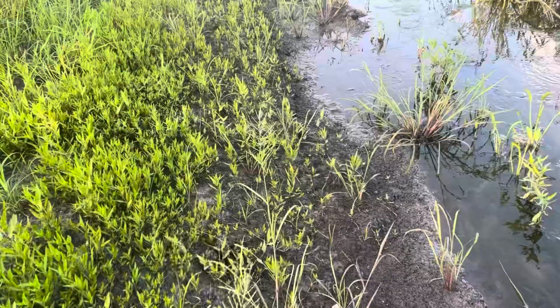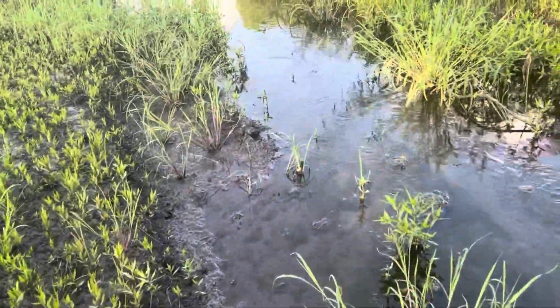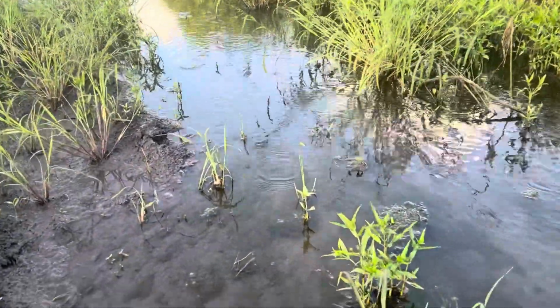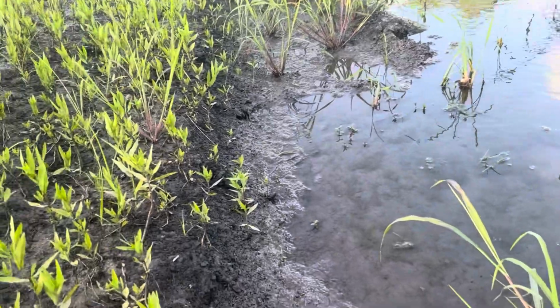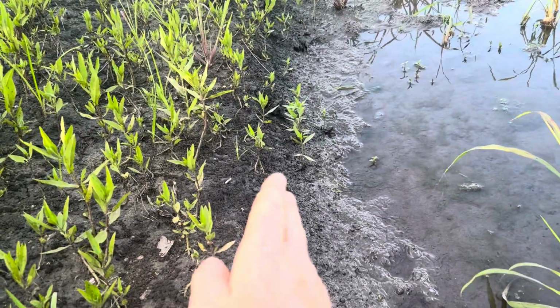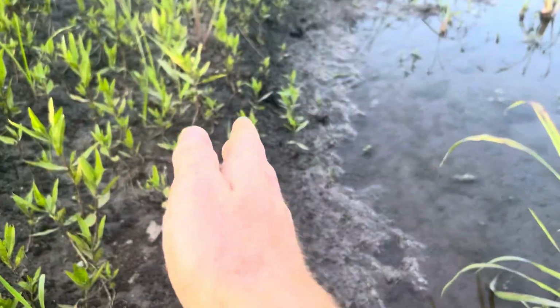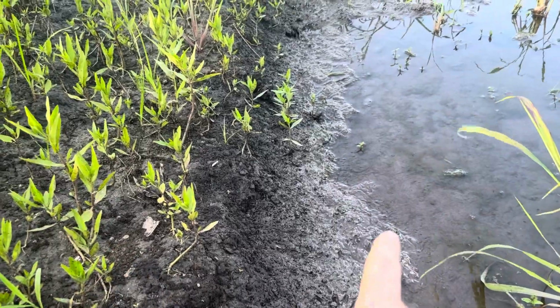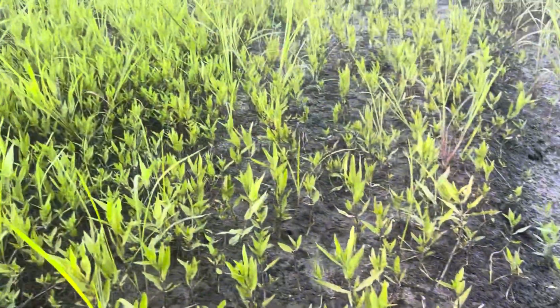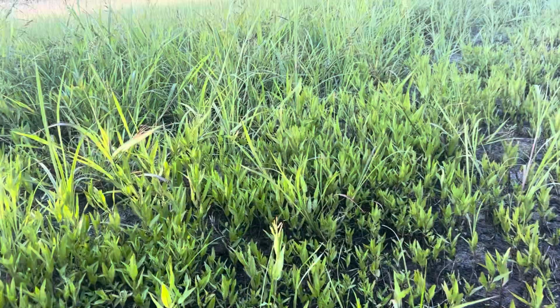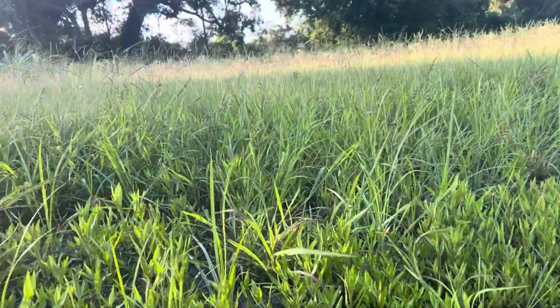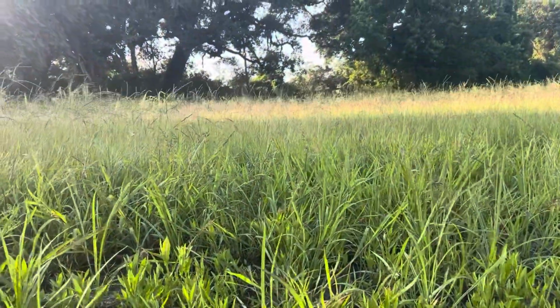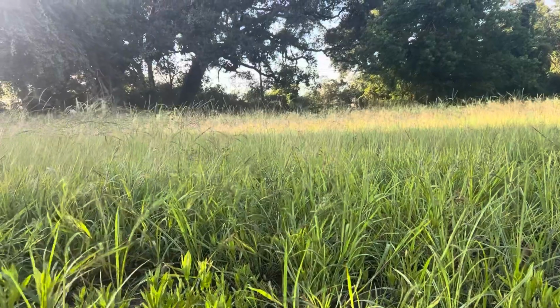If we look closer here on an example, you'll see the water flowing, and then if you look here, you'll see kind of a line from where the vegetation starts and where it stops. And then you start going up here and you see vegetation, and it starts getting thicker and thicker, and of course then you get up into the upland up there where there's heavy vegetation.